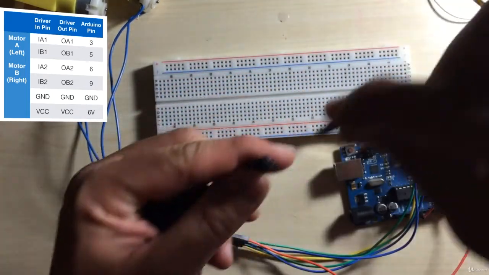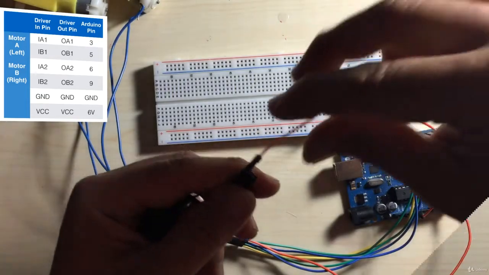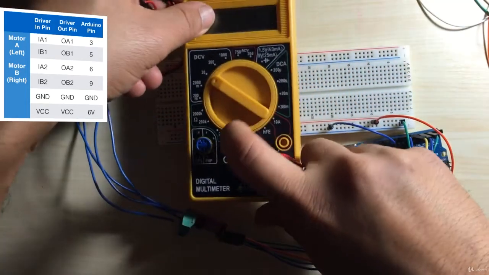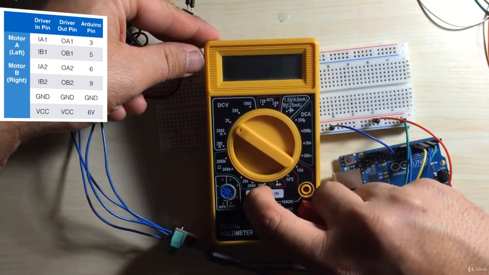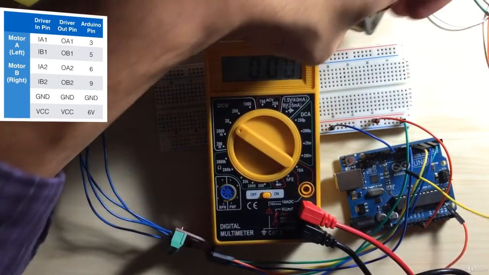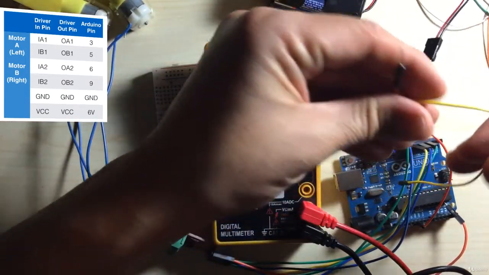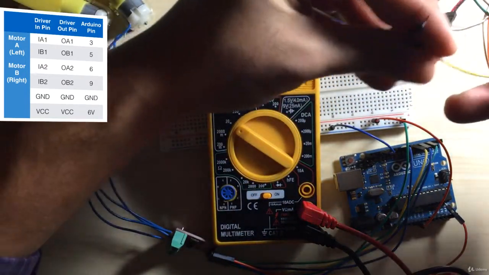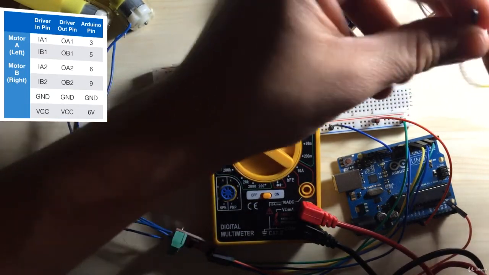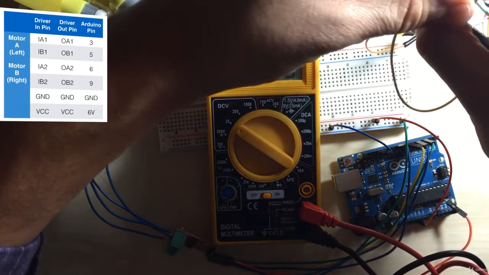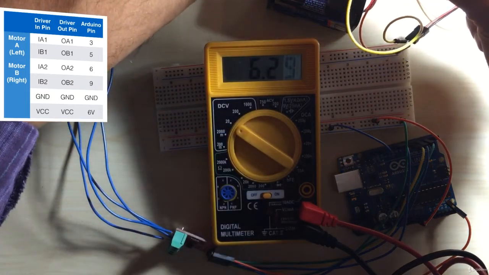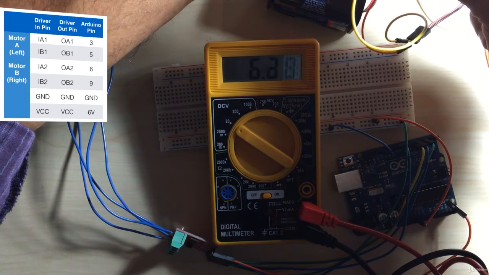So I'm going to just take a couple of male pins. Here's my voltmeter. Alright, so I'm going to put this on. And with the battery, I'm going to measure the actual voltage on the battery. So I'll go ahead and do that. Alright, so we'll touch those there. Alright, and if you notice, it's about 6.3 volts.